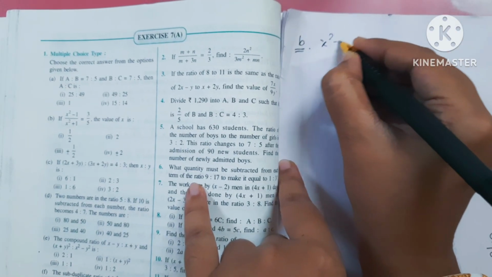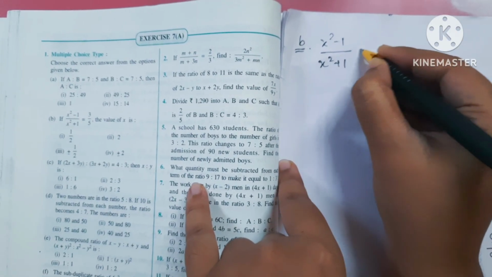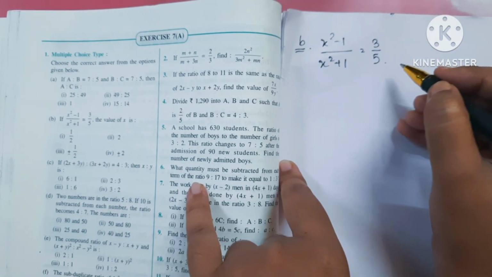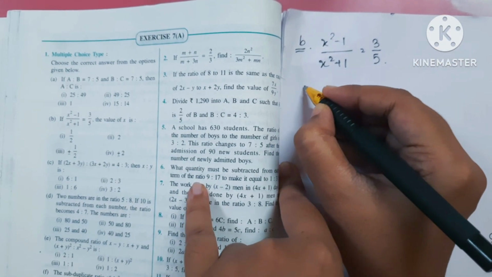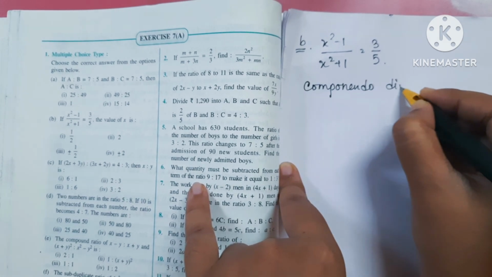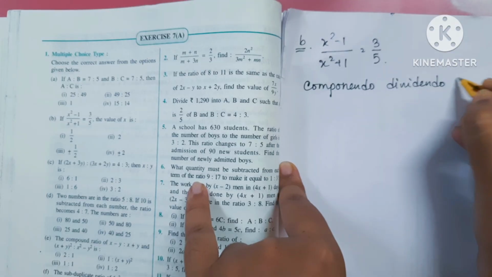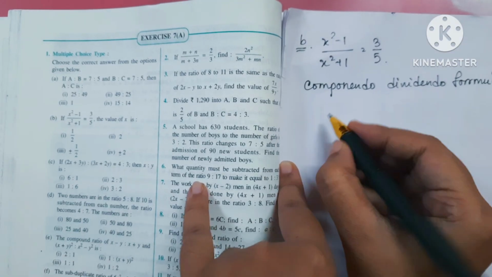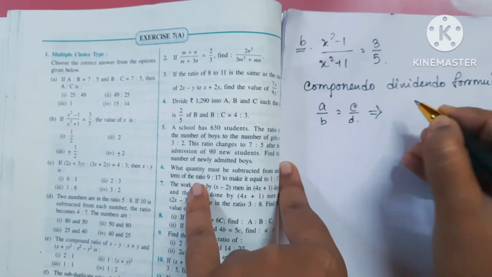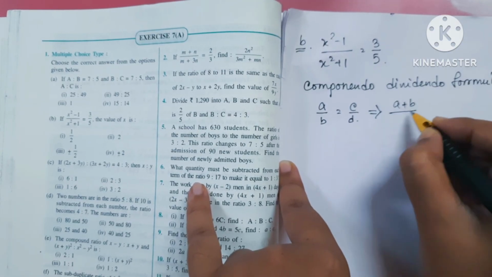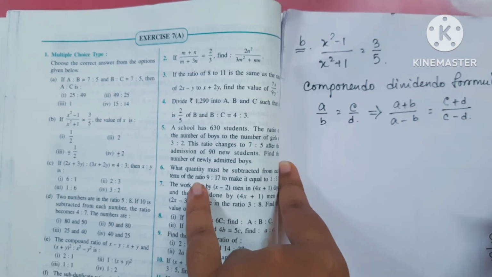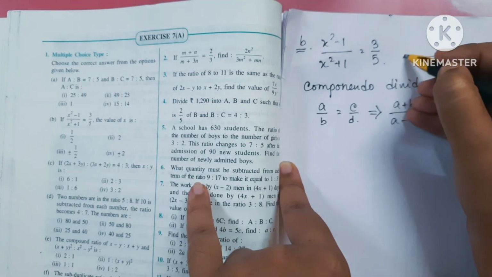If x square minus 1 by x square plus 1 equal to 3 by 5. So here I am going to apply the Componendo Dividendo formula. What is that? Suppose you have A by B equal to C by D. Then according to this formula, you can write A plus B by A minus B is equal to C plus D by C minus D. So if you apply this formula here, what will you get?